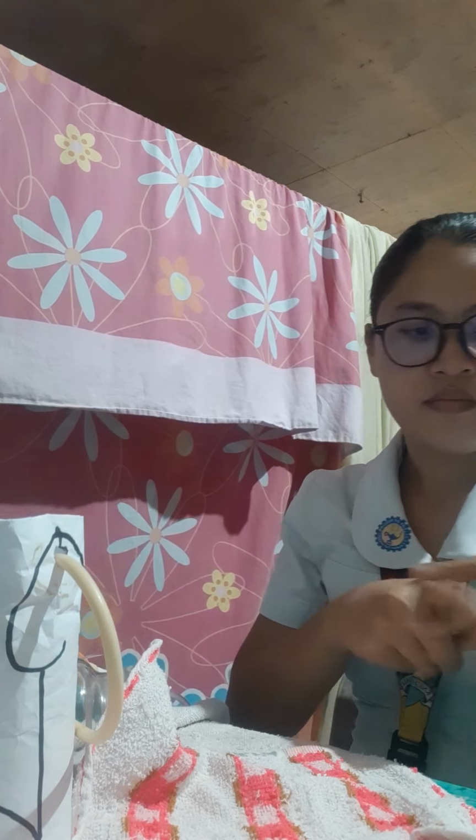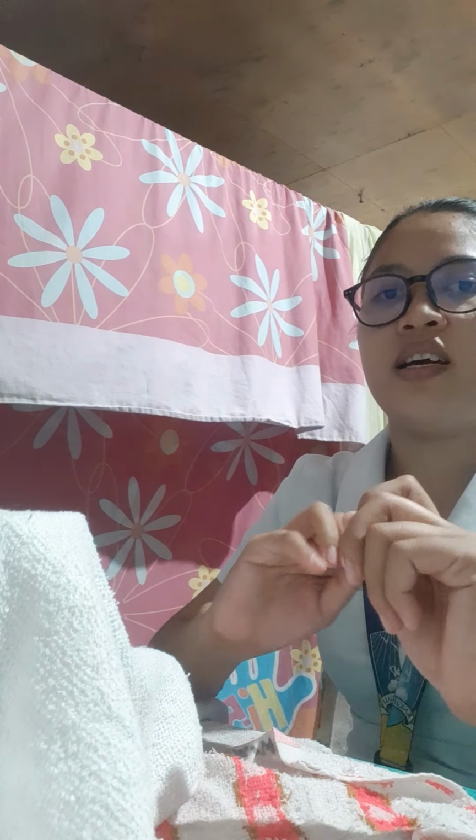Then for evaluation, we're going to inspect the condition of the urethra, note the character of urine, and assess the client's temperature. Then next we're going to record in the nurse's notes when catheter care was given, the assessment of the urethral meatus, and the character of urine. That's all. Thank you.